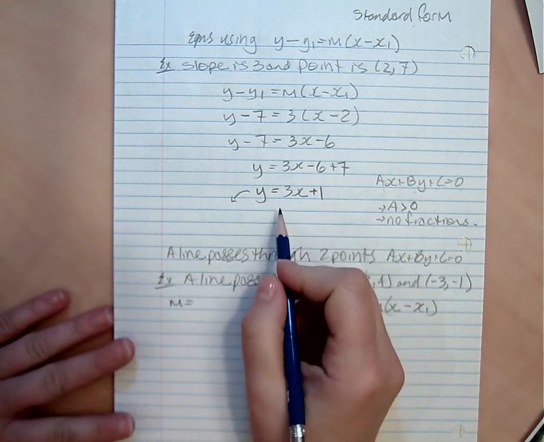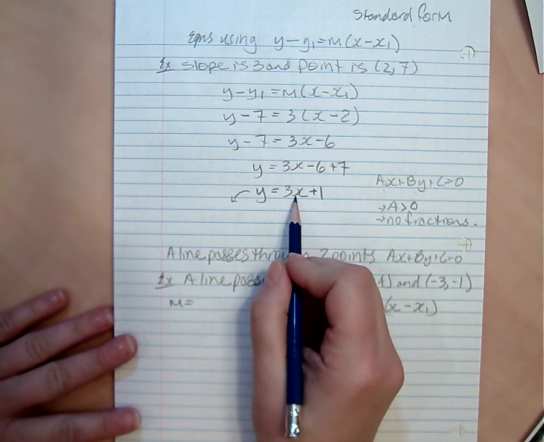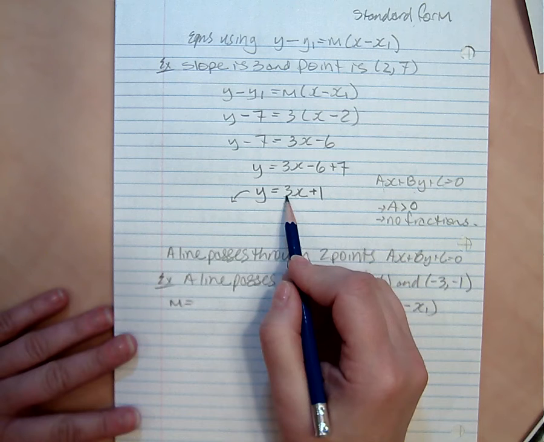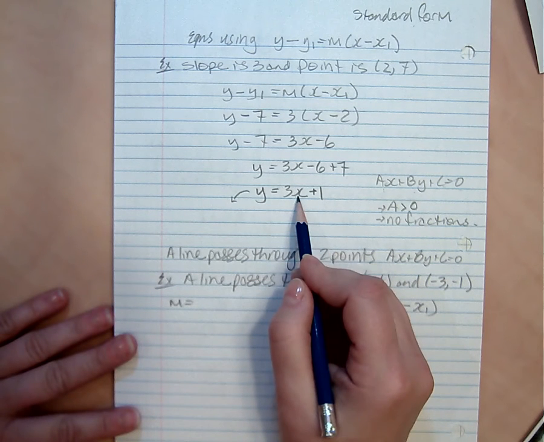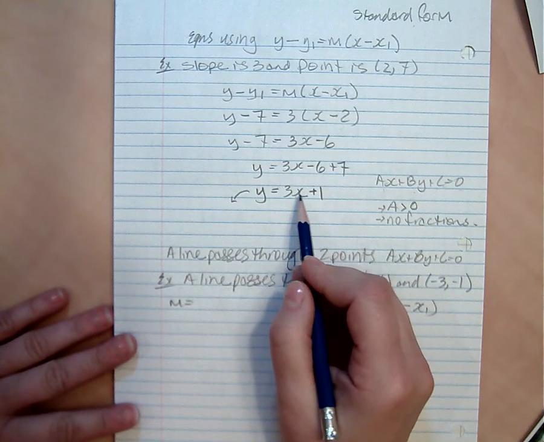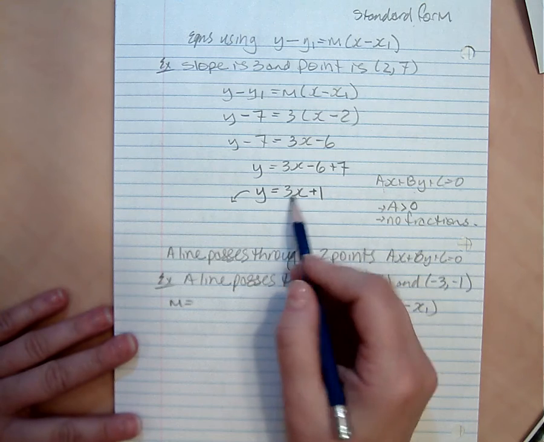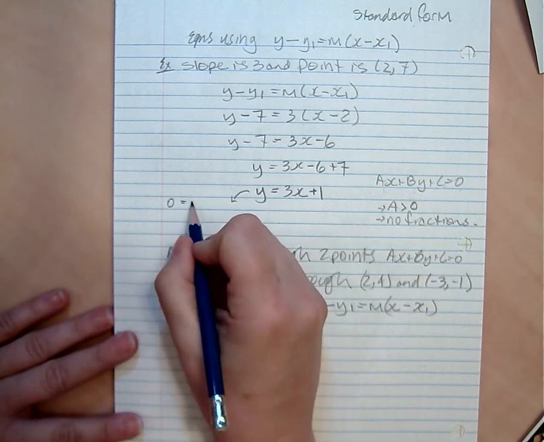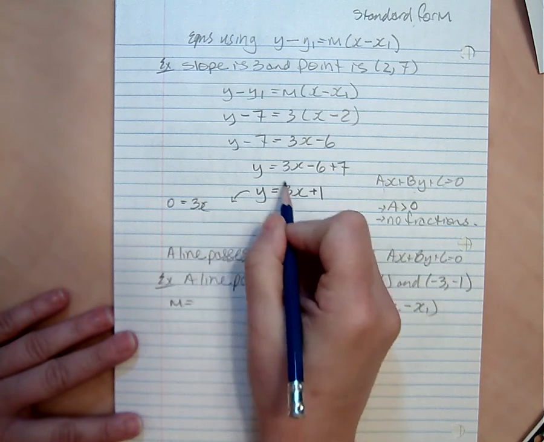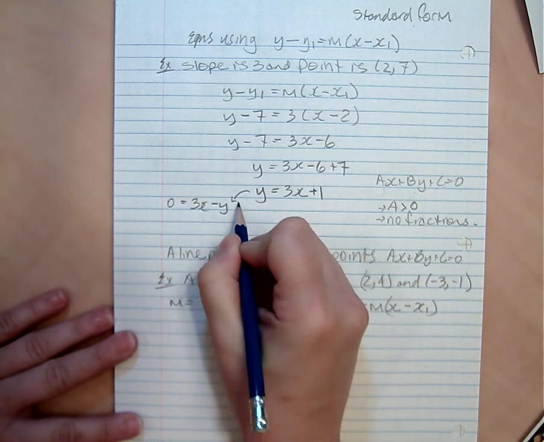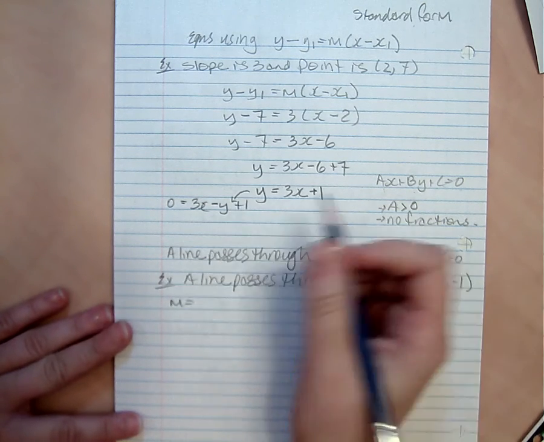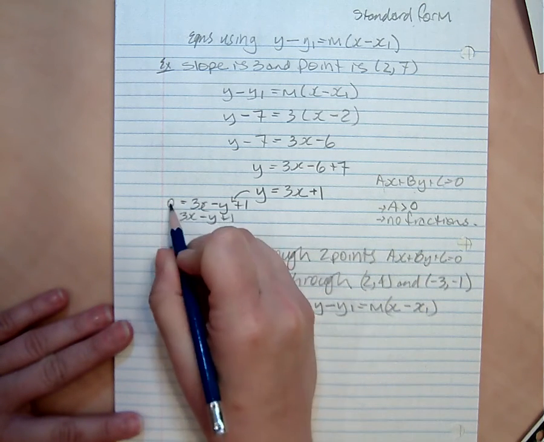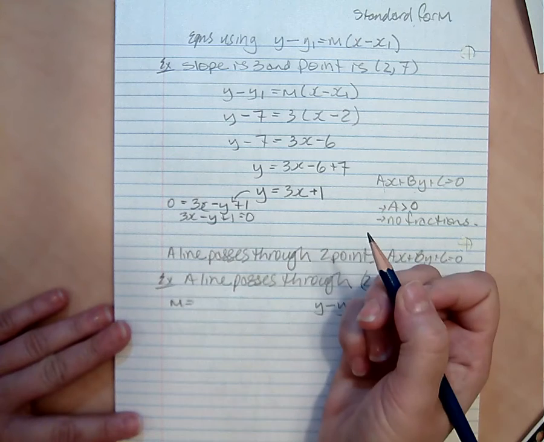So first, a has to be positive. a is the number in front of x. So I'm going to bring everything over to this side, because then 3 will stay positive, right? So I'm going to say 0, because I'm leaving nothing over here. And I've got 3x, y becomes negative y, plus 1. And then I just rearrange it and I write 3x minus y plus 1 equals 0. I put the equal 0 over there.